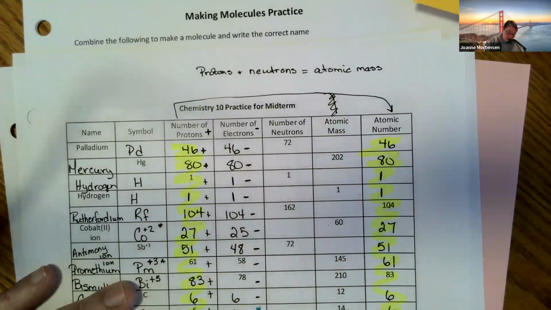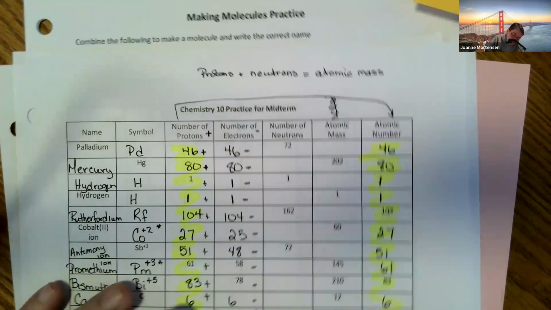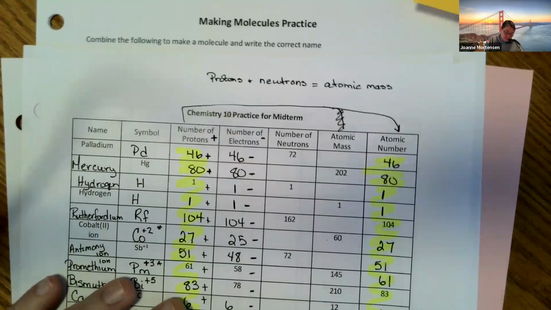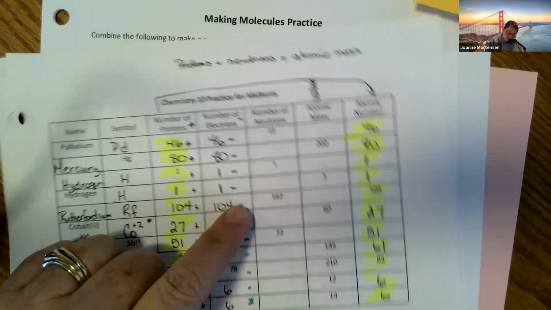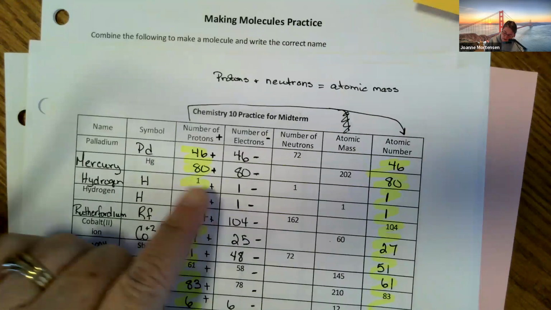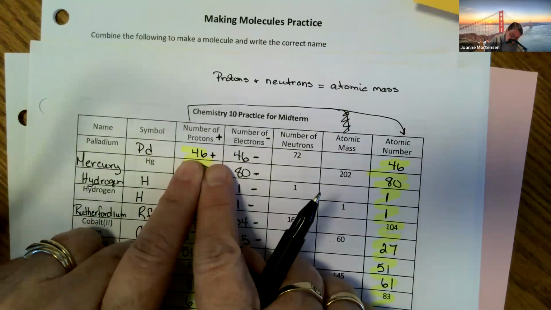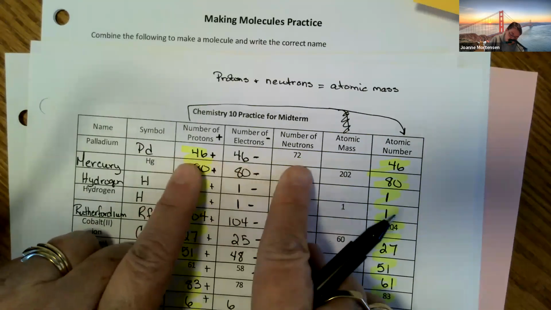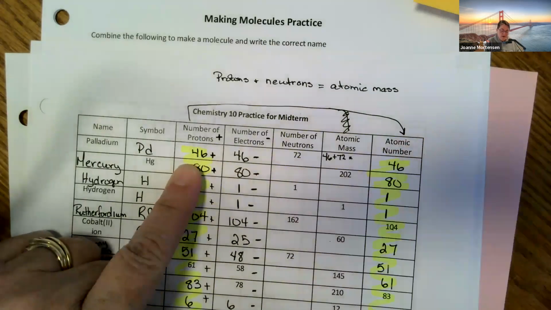So here we've got 104 and 162. 104 plus 162 is 266. Nope, I'll do this one. So protons plus neutrons, 51 plus 72 is 123. All right, we're making progress.